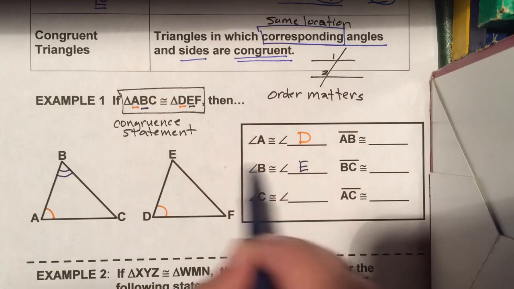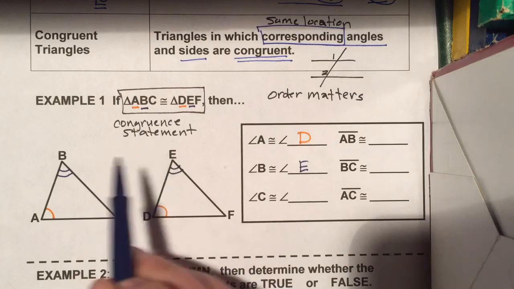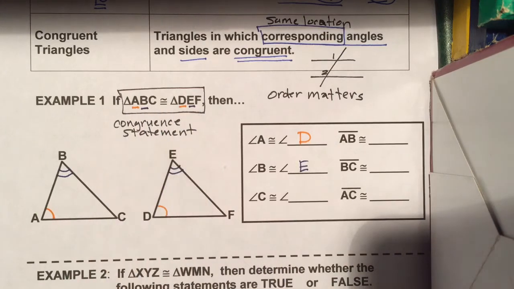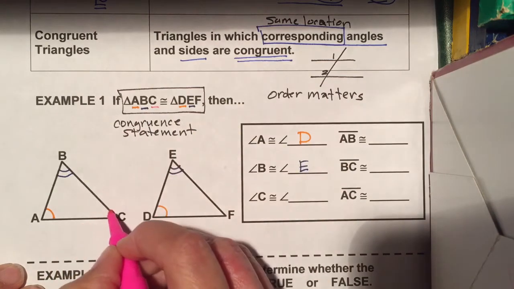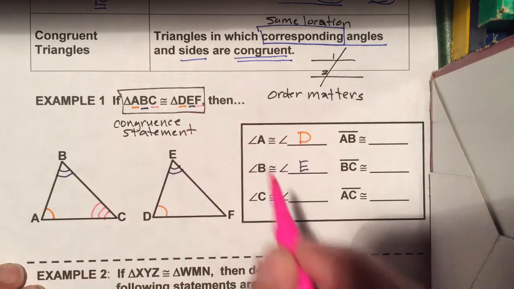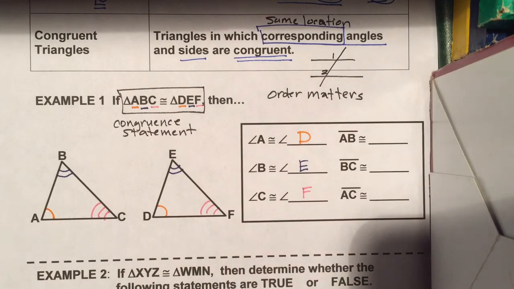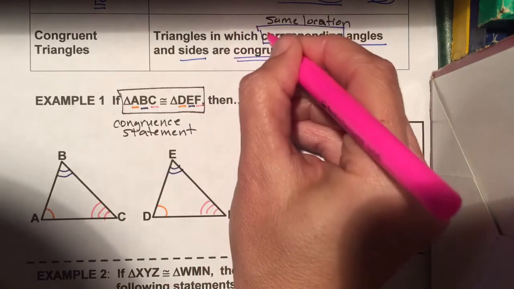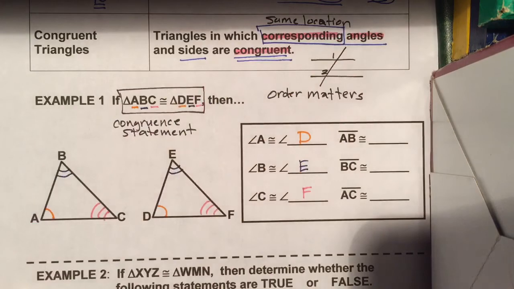Angle B is congruent to angle E. Do you see how I'm matching them up? If I say ABC in that order and DEF in that order, that's how they match up. Angle C, I'm going to use three arcs this time, will be congruent to angle F. Those are your corresponding congruent angles.